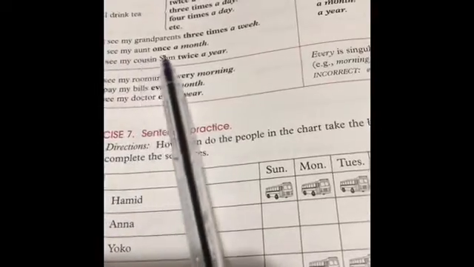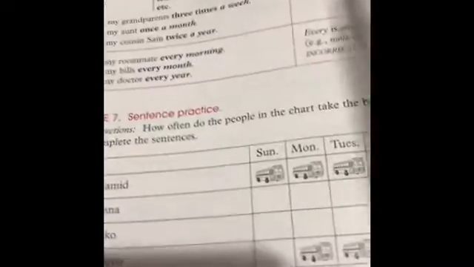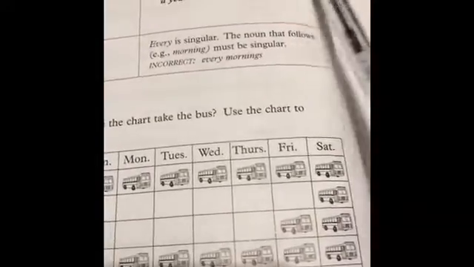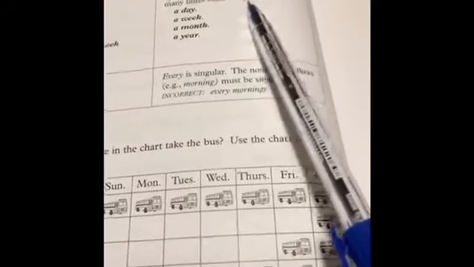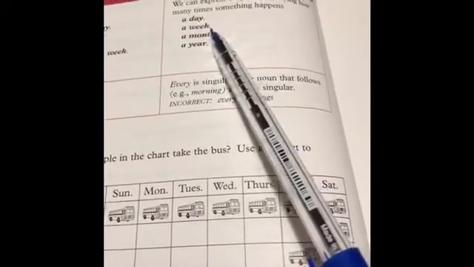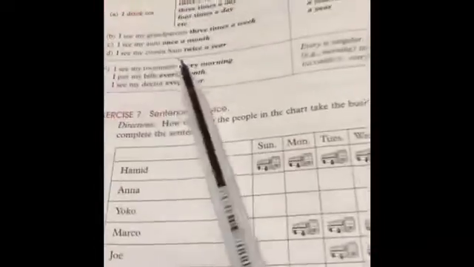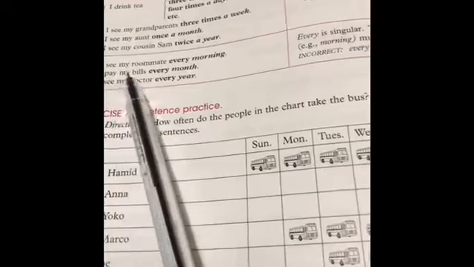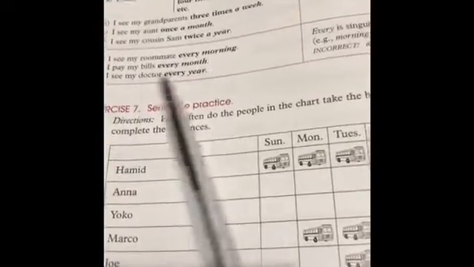I see my cousin Sam twice a year. We can express frequency by saying how many times something happens, يعني كم مرة استخدمت الشغلة مثلا a day, a week, a month, a year. I see my roommate every morning. I pay my bills every month.